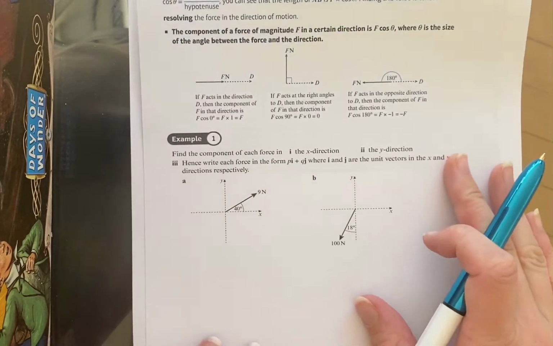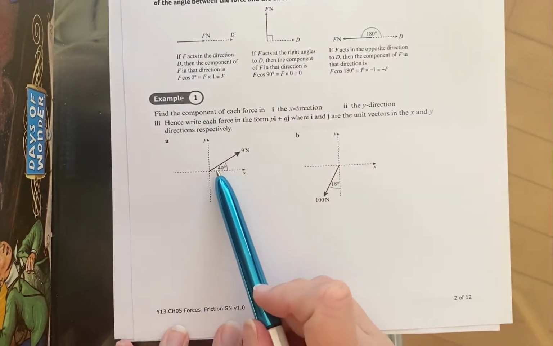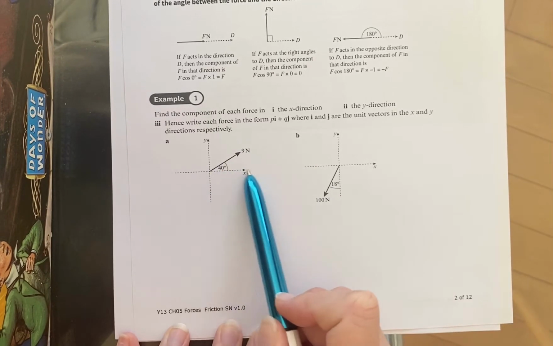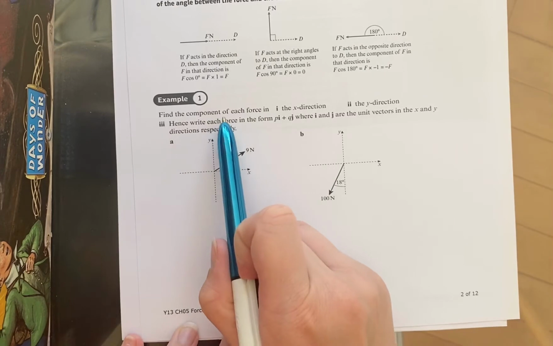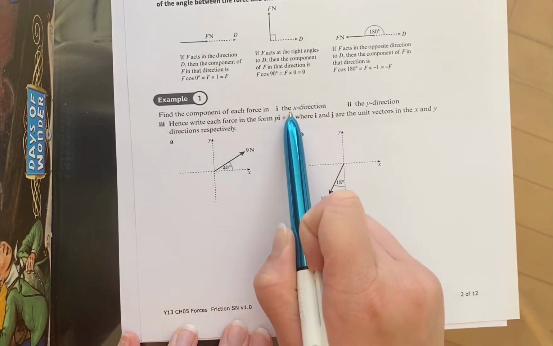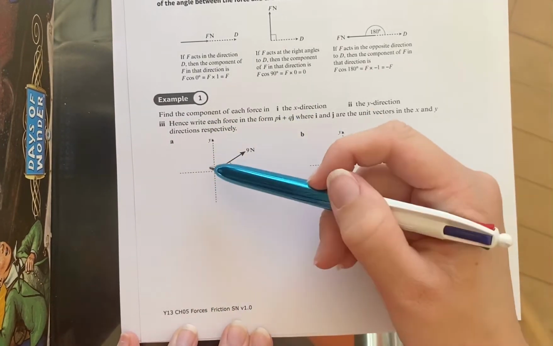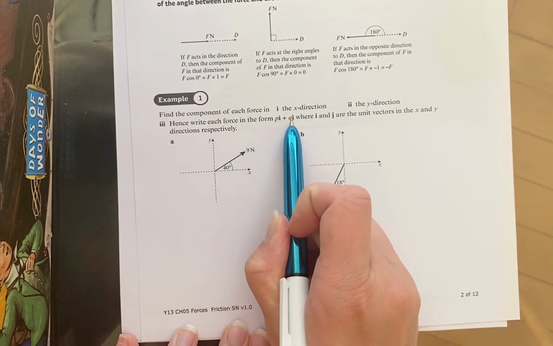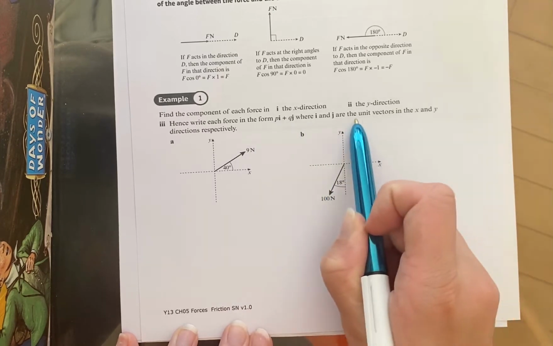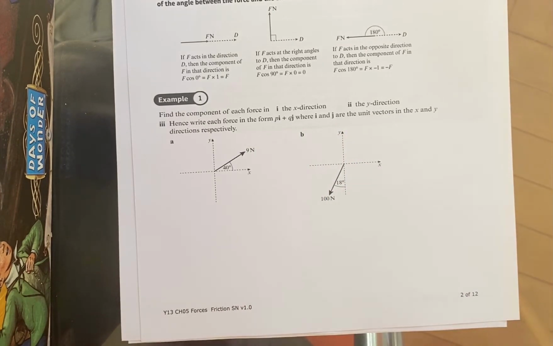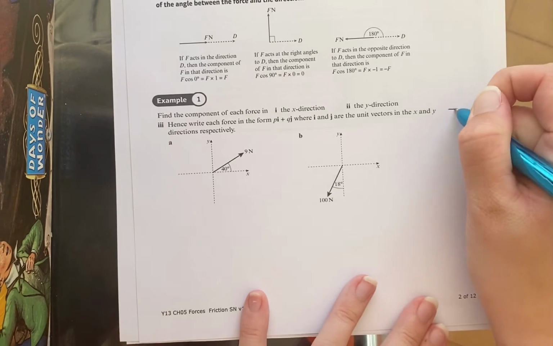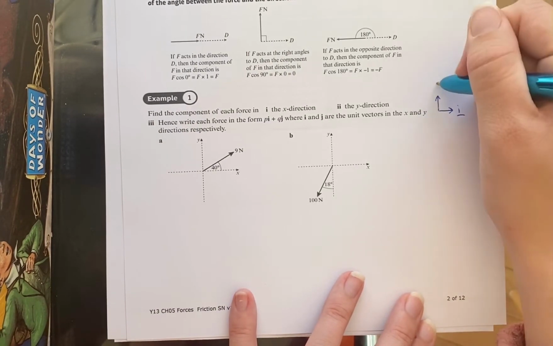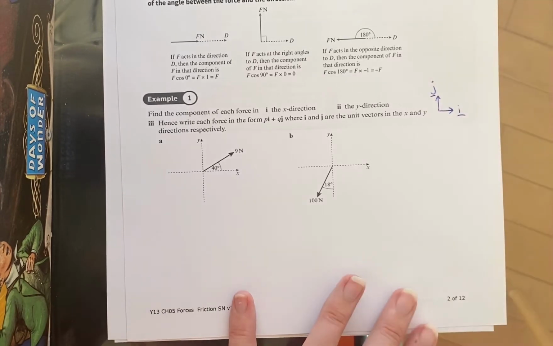So let's have a look at these questions. I've got these different forces acting. Here's 9 newtons acting at an angle of 40 degrees to the horizontal. And it wants me to find the component of the force in the X direction, in the Y direction, and then write it in the form something I plus something J, where I and J are the unit vectors. And we talked about this when we did those last year. So I is the unit vector in the X direction and J is the unit vector in the Y direction.